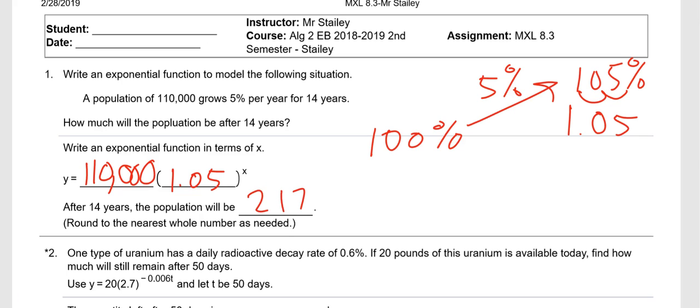I got 217,000. What'd you get? 792. We'll round to the whole nearest whole number, folks. No fractional people. We are not that kind of people, right? Yeah. Cutting people up, that's disgusting. Okay. No fractional people.